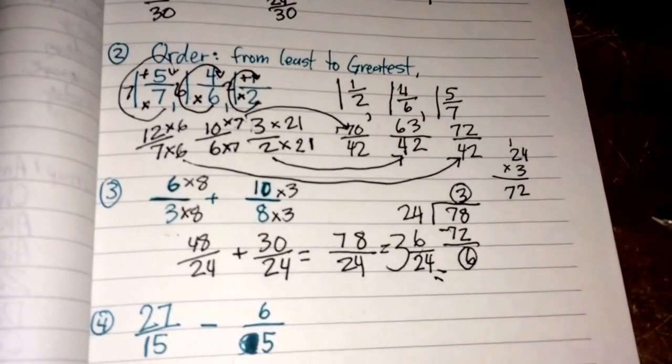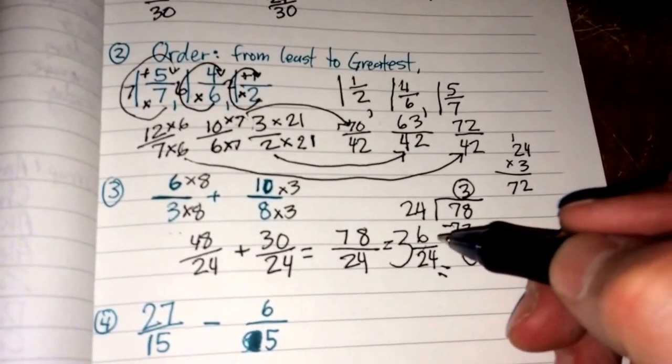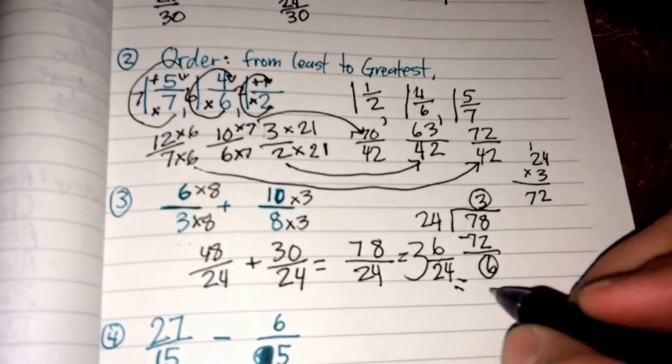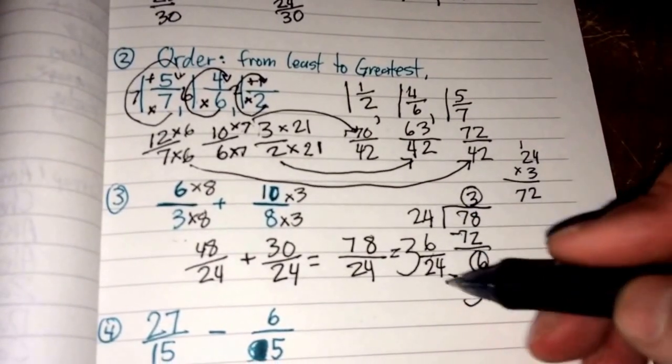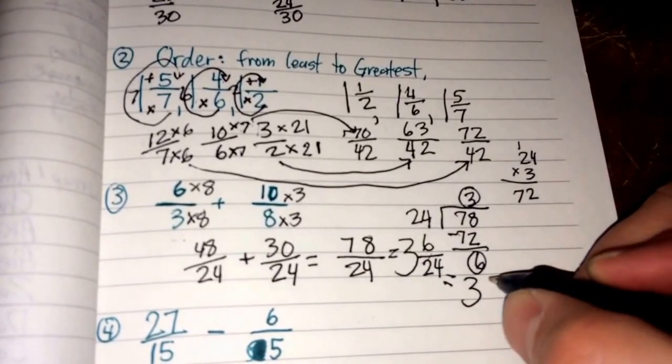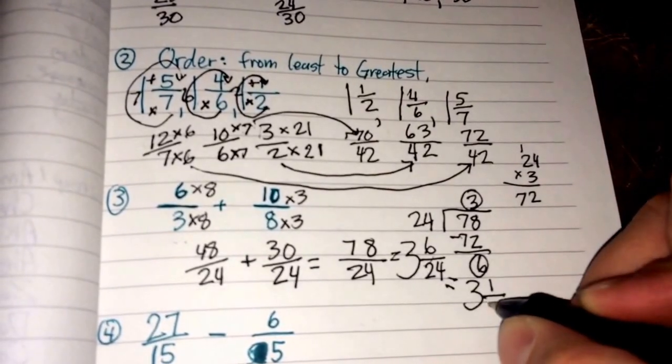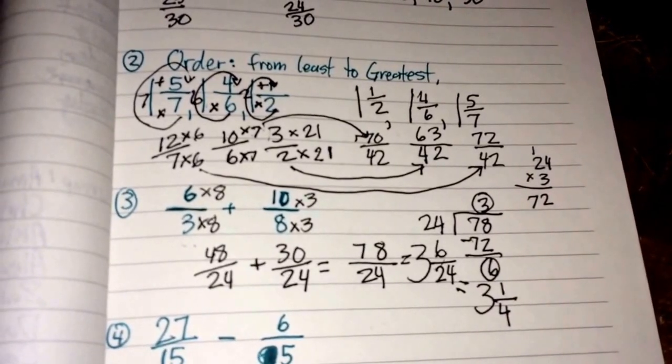All right, but this can still reduce one more time because I can see that I have a 6 and a 24. The 3 is going to stay the same. Your wholes do not change, but your equivalent fraction can. So I know that 6 can go into 6 one time, 6 can go into 24 4 times. So we got 3 and 1/4.